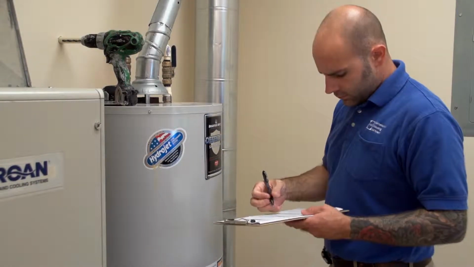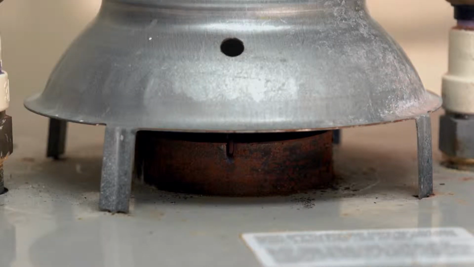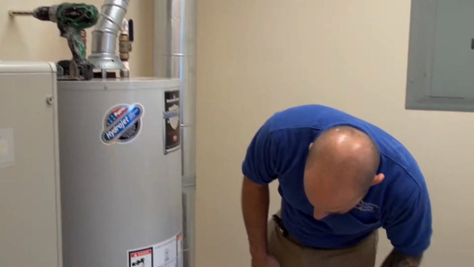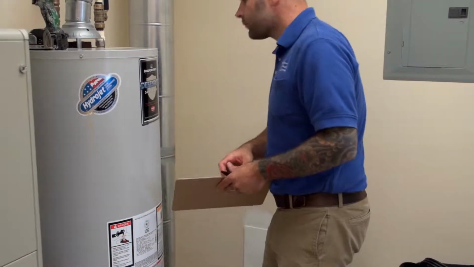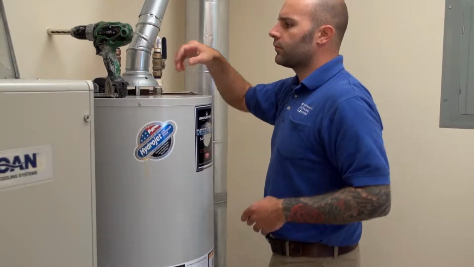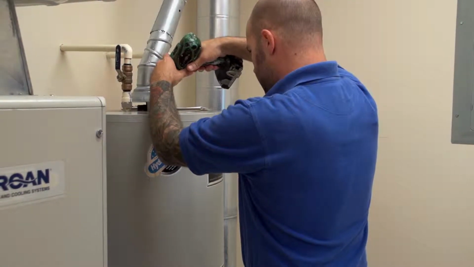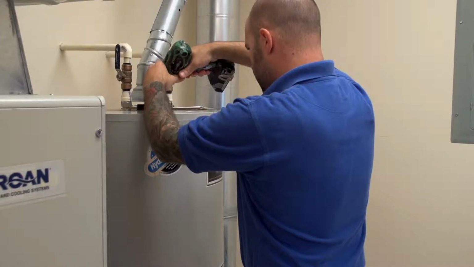Check for signs of past or current spillage around the draft diverter. This might include rust or discoloration and possible mineral deposits. Look for any disconnected sections and check for signs of moisture at joints or elbows. The test holes should have already been drilled during the initial audit. Identify the location for the draft measurement and remove the plug from the flue.